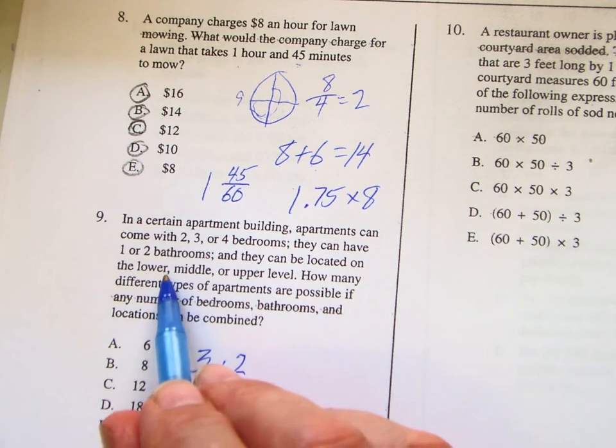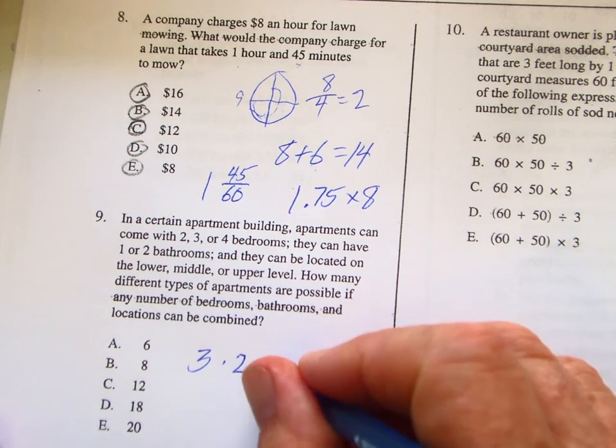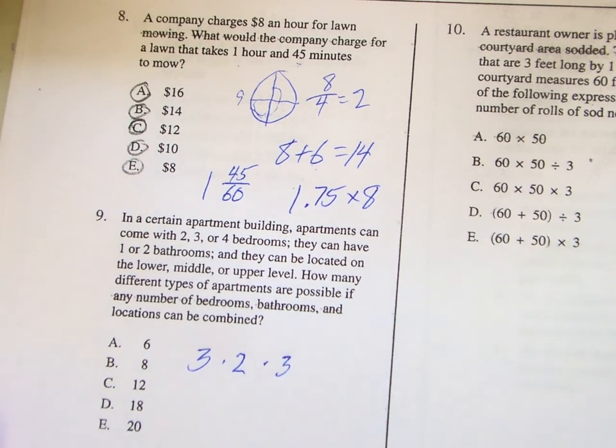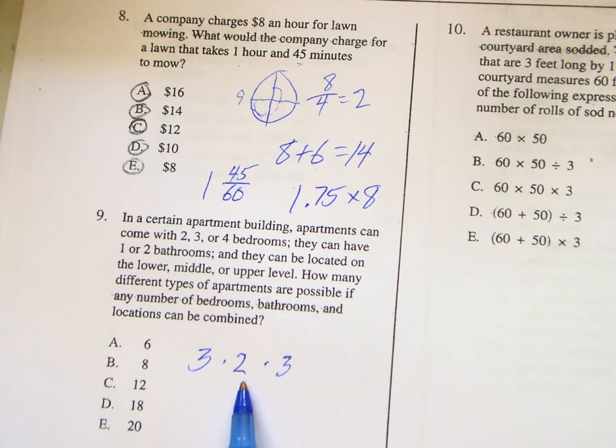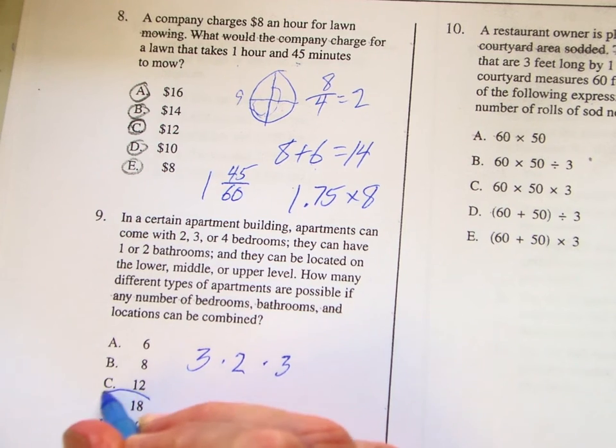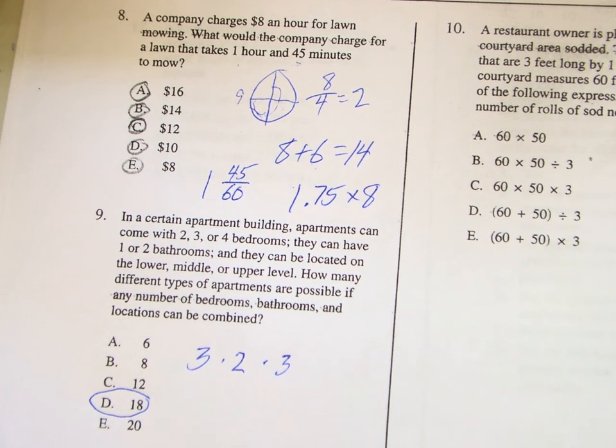But then you could be on the lower, the middle, or the upper. That's times 3 more choices. Okay? So now, how many altogether? 3 times 2 is 6, times 3, 18 choices. You have 18 different choices.